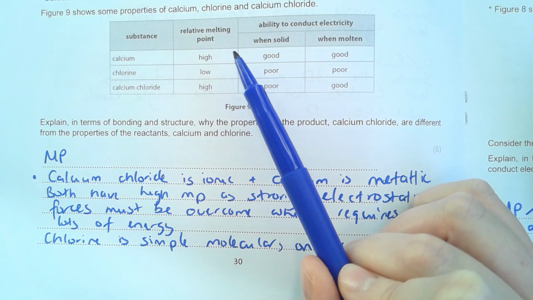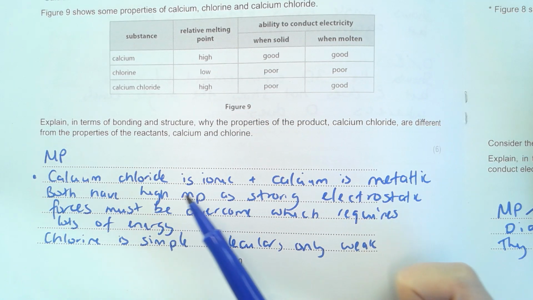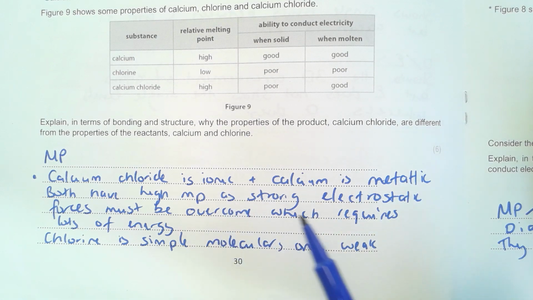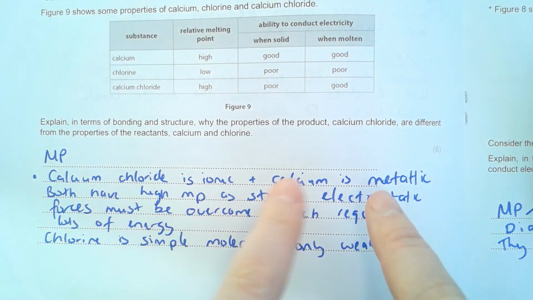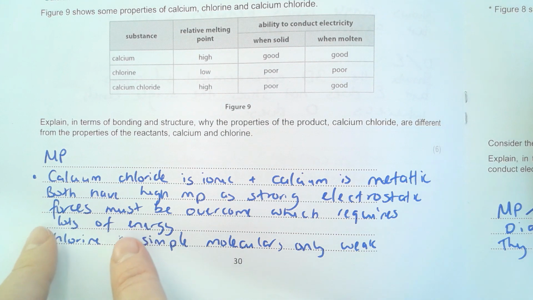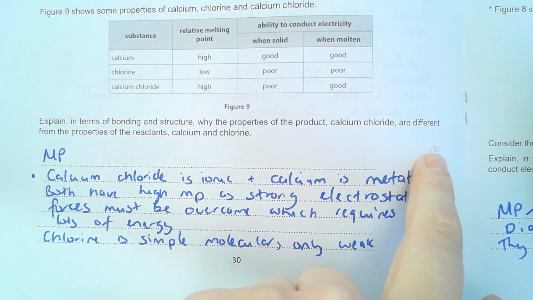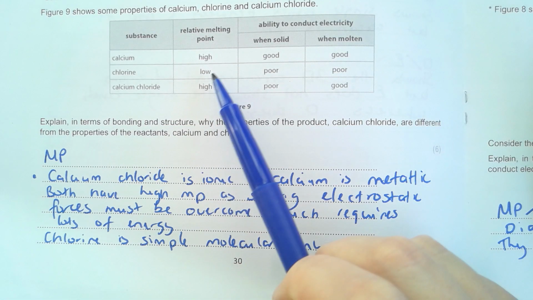So for melting point, I said that calcium and calcium chloride both had high melting points. Calcium chloride is ionic, calcium is metallic. They both have high melting points because they both have strong electrostatic forces which require lots of energy to overcome. Now the forces aren't the same. In a metallic compound, those strong electrostatic forces are between positive ions and delocalized electrons. In an ionic compound, those forces exist between oppositely charged ions. Because the whole thing is worth 6 marks, and I've got lots of other information to say, I don't need to go into that level of detail if I don't want to.